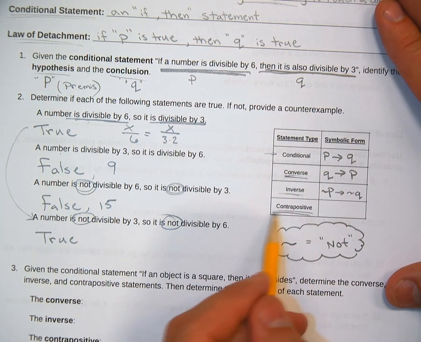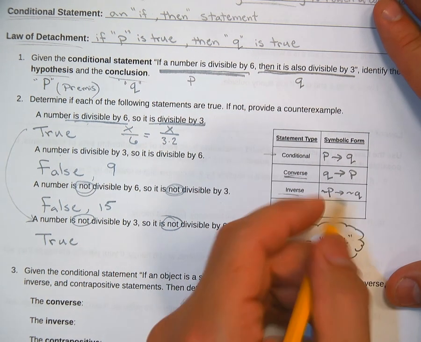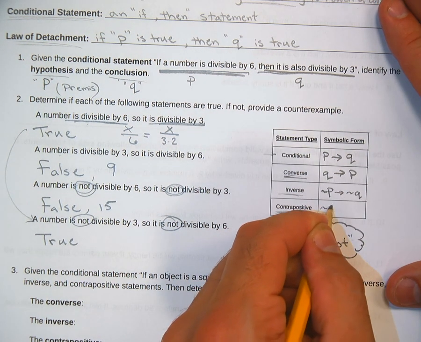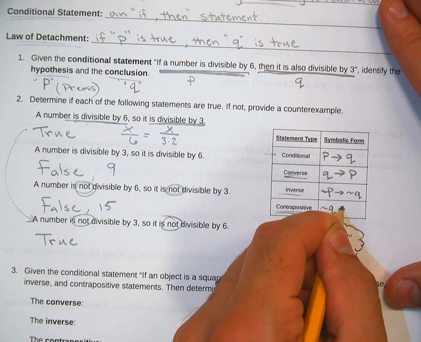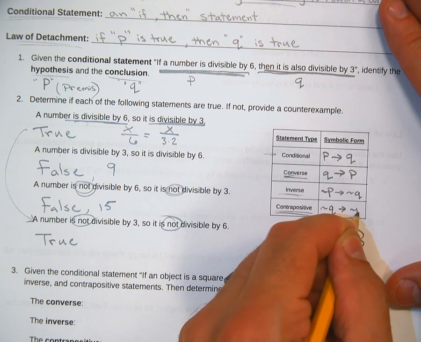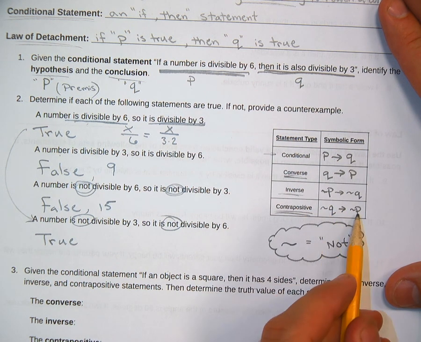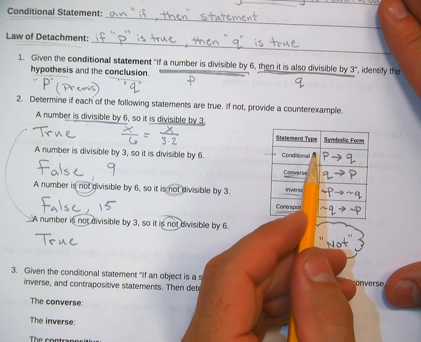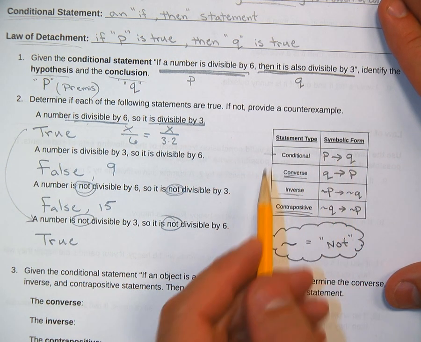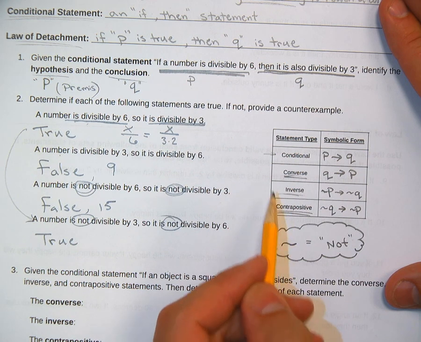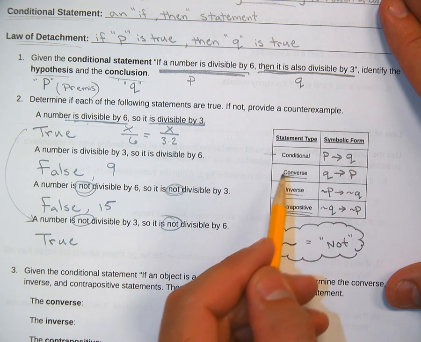And again, weird enough, this is called a contrapositive, where you flip the order and negate them, and that is typically going to be true. If we don't get the conclusion, then we must not have had the premise, because if we had the premise, we would have gotten the conclusion. See how those two tie together, the conditional and contrapositive, but these others aren't always true.